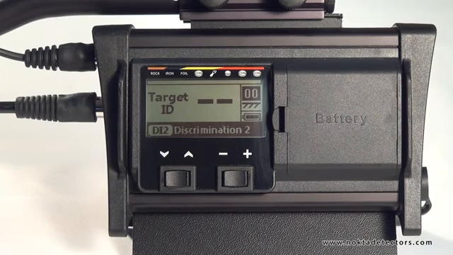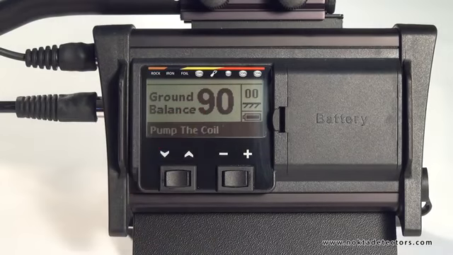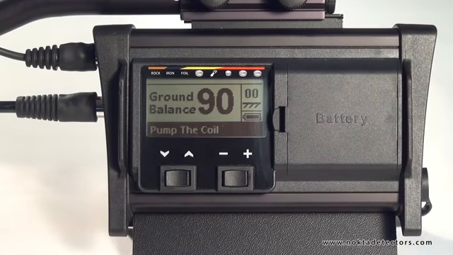Now let's take a look at the ground balance screen. Ground balance value. It will appear on the main screen after automatic or manual ground balancing. Ground balance fine-tune value. It is used to fine-tune the manual ground balance value. You can learn more about ground balancing in our following video.